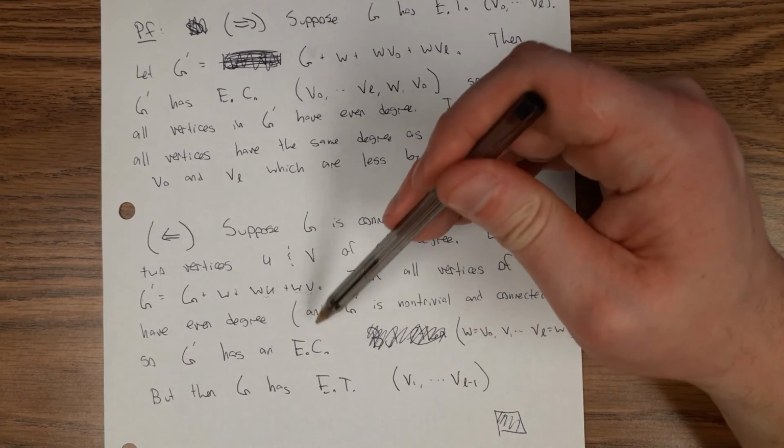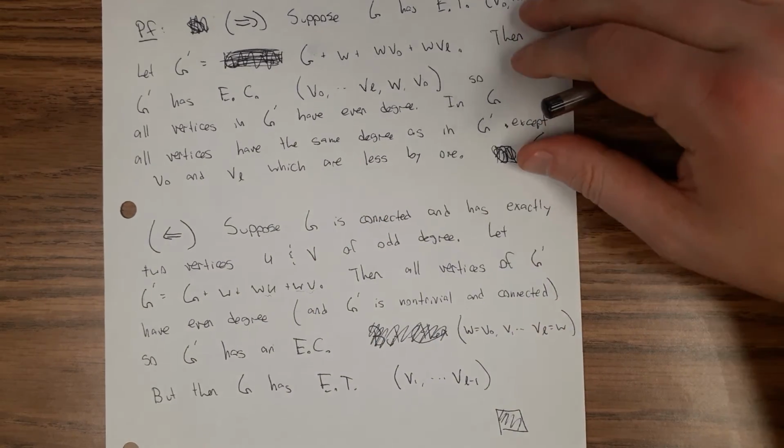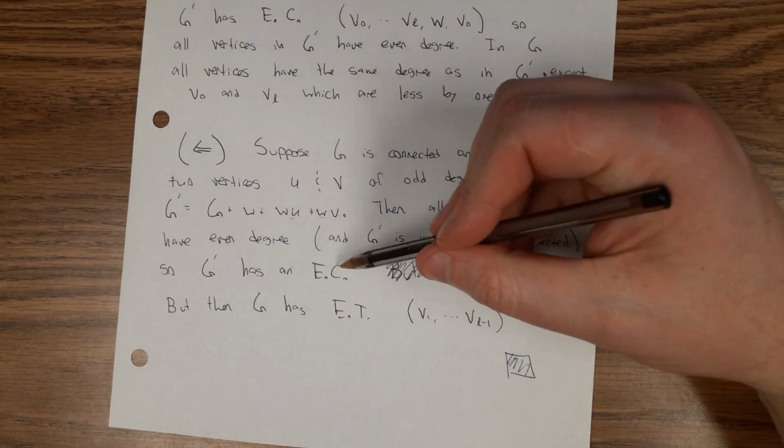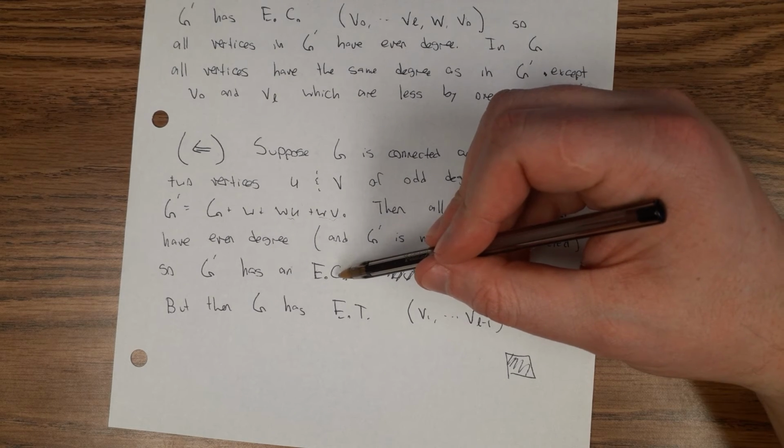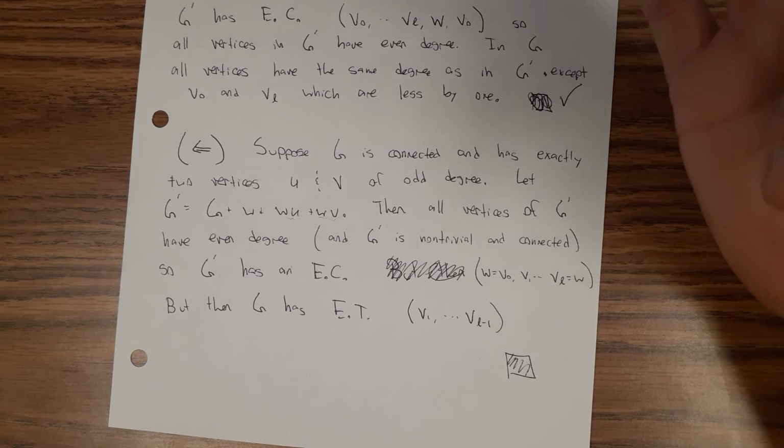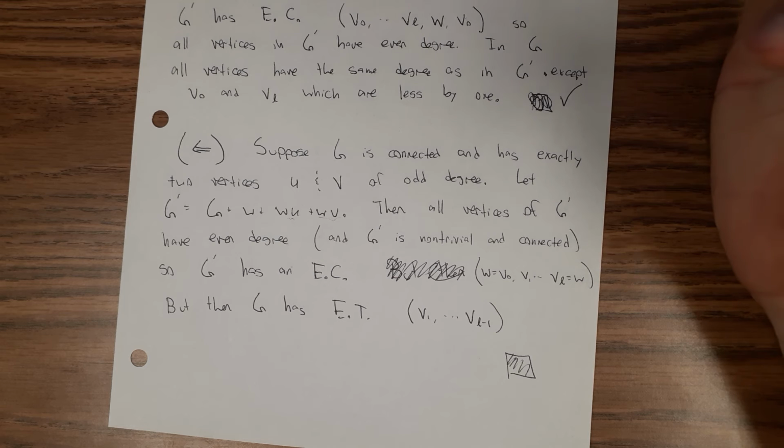So G prime has an Eulerian circuit, and like I was saying before about Eulerian circuits, the starting point and the ending point are sort of arbitrary. If you have an Eulerian circuit, you can easily turn any vertex into the starting point.